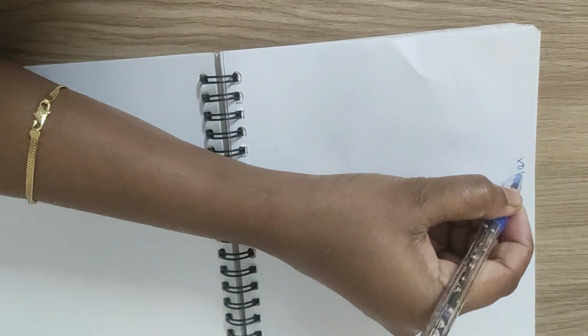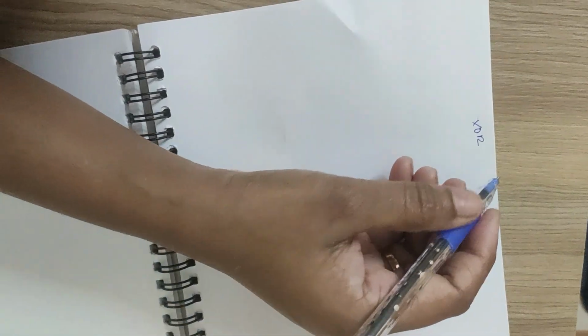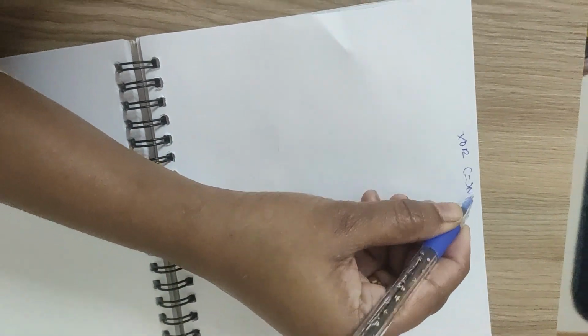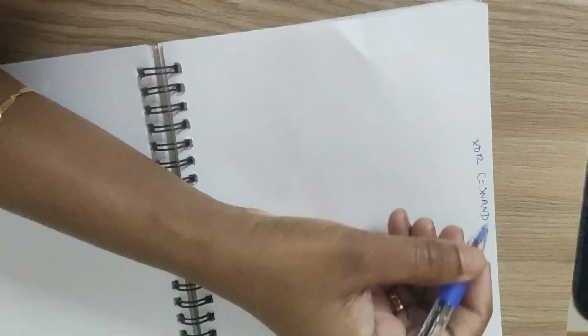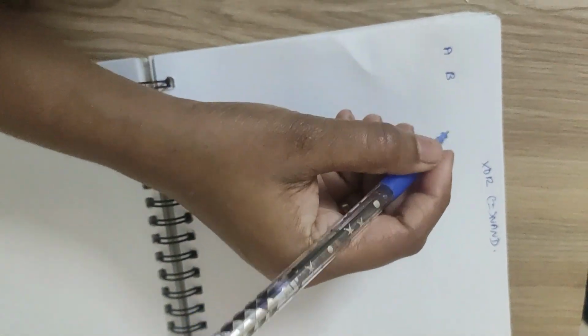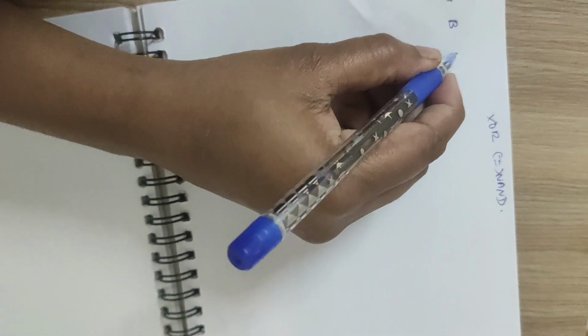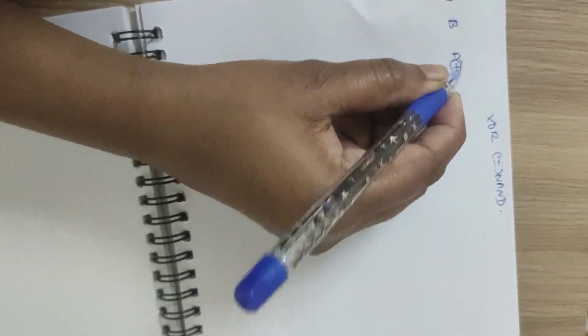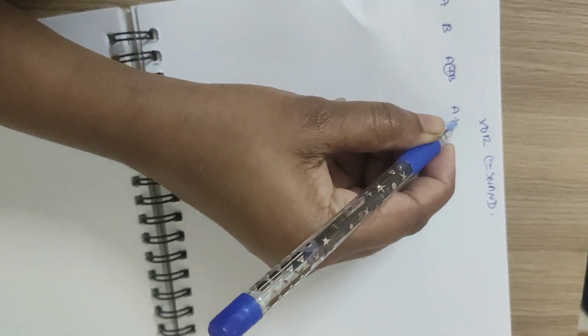How am I saying that? If I just write the truth table, you will come to know. I have A and B, then my XOR output, and my NAND gate output.